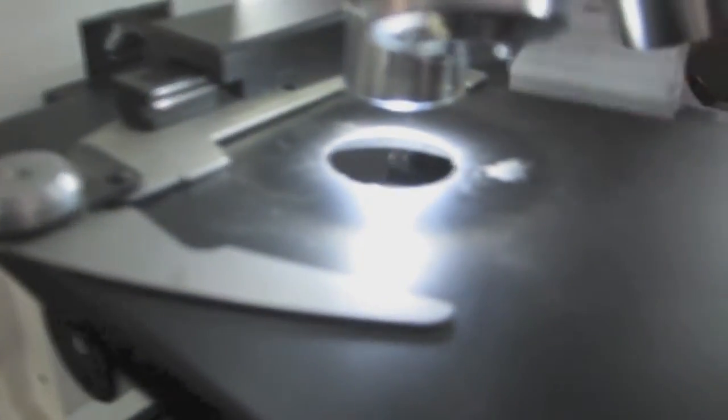And then a drop of the diluted blood sample is placed on the counting chamber of the hemocytometer and a cover slip is placed over it. The hemocytometer is placed under a microscope and the cells are focused using various magnifications.